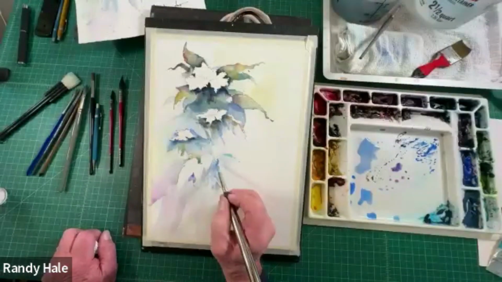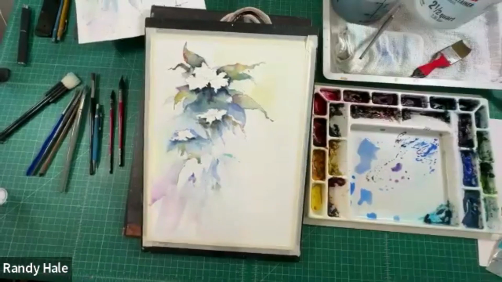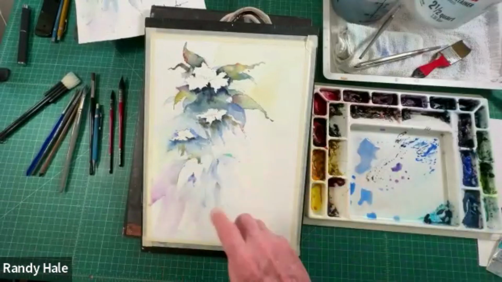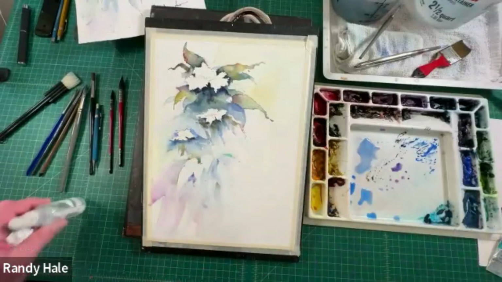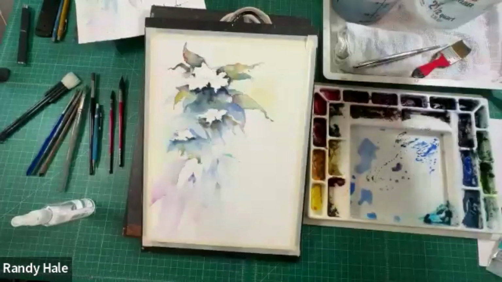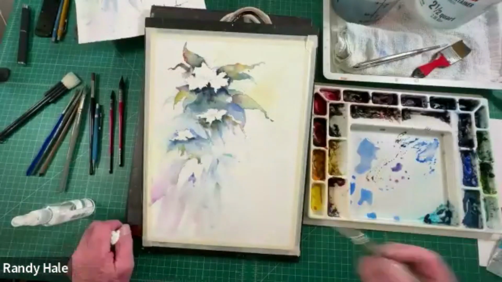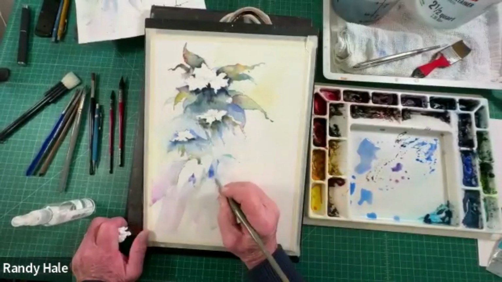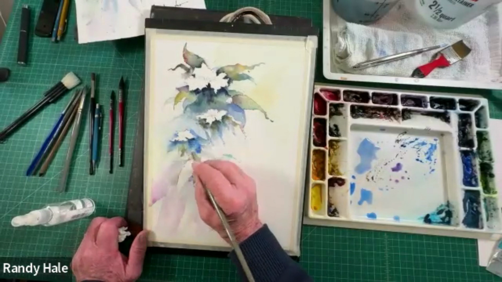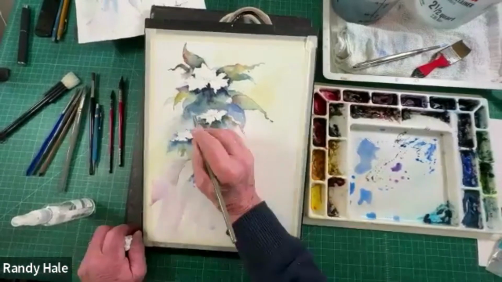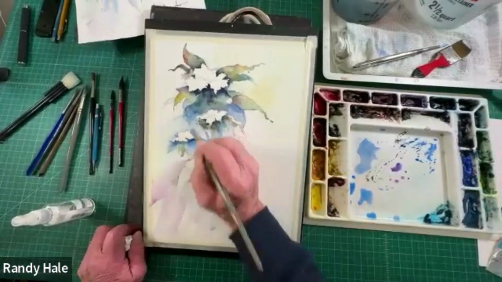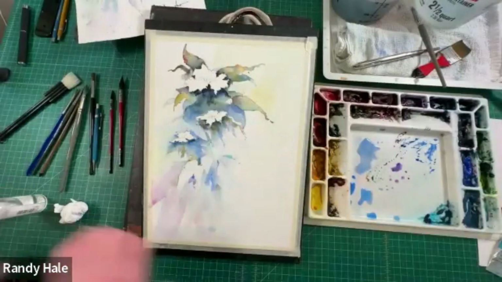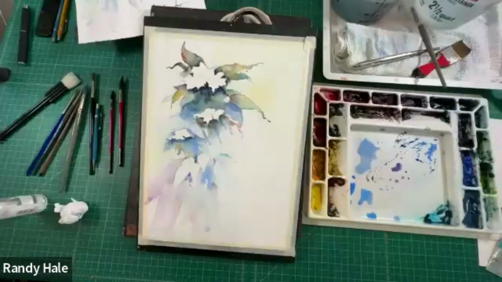My board's at a pretty good angle. Maybe take a misting bottle and just let it start running down. Take a bigger brush and get just a little bit of tone in here. Okay, we're going to let that dry. And that'll take a little bit of time. And then we'll start detailing.